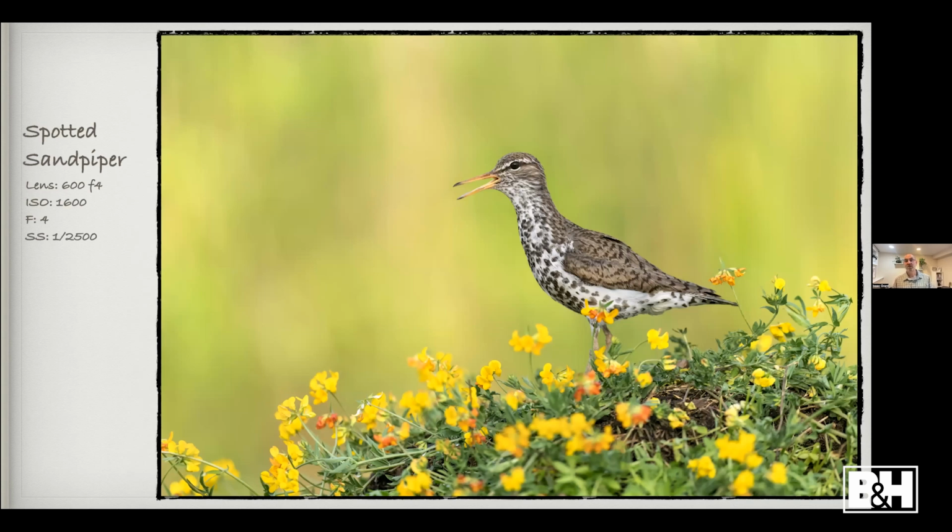Here's a spotted sandpiper photographed recently. If you know how spotted sandpipers act, they will go to the highest ground and sing, and then they'll do a display flight if you're on their breeding grounds. They fly back and forth and have some calls that they do. So I got myself in position for what would be the highest ground. Thankfully, it was a beautiful bed of these flowers. Bird came back, sang on the flowers. The perch and the surroundings.